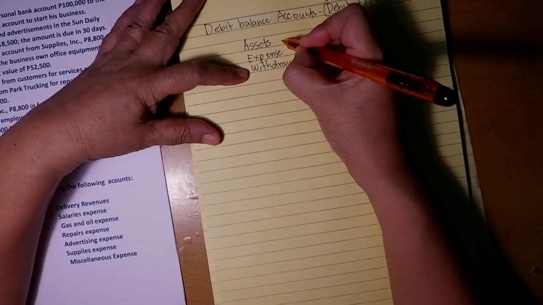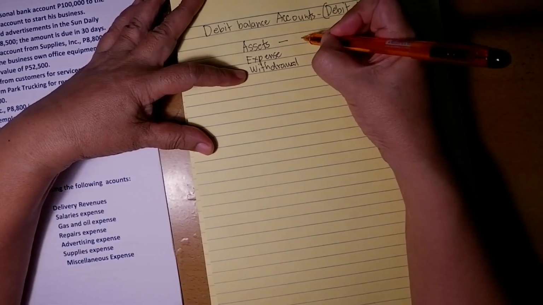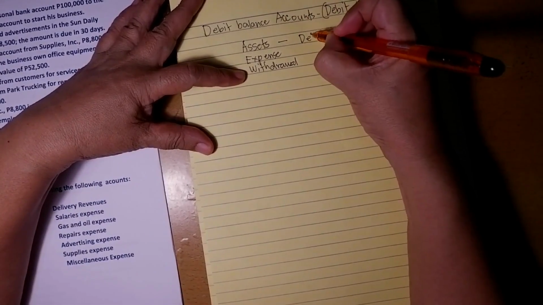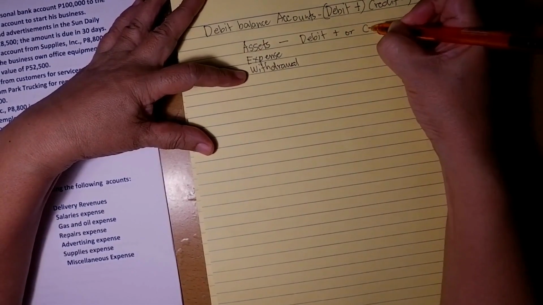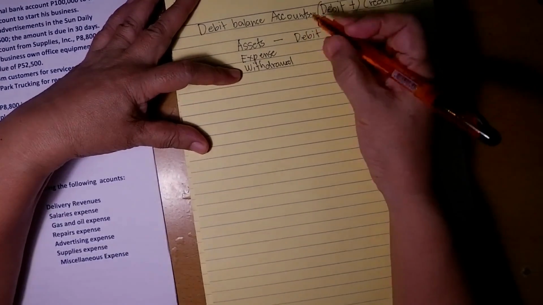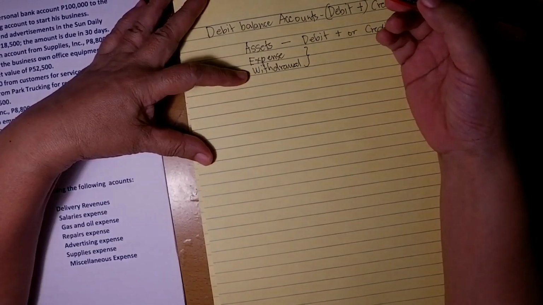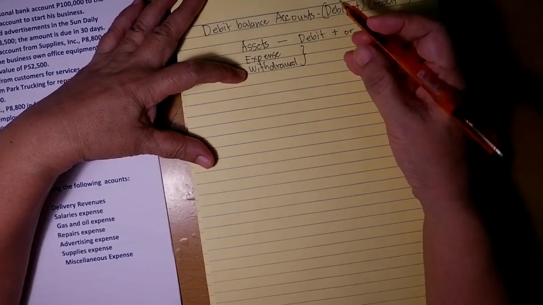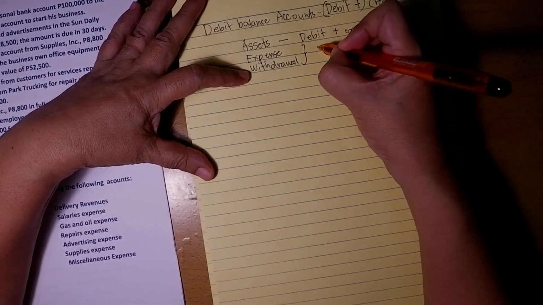But it is the asset that is affected both by debit, which is plus, or credit, which is minus. Because expense and withdrawal are only affected by increasing. So it means expense will always be on the debit side.